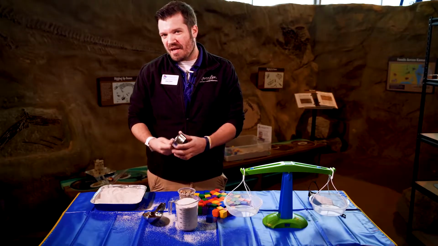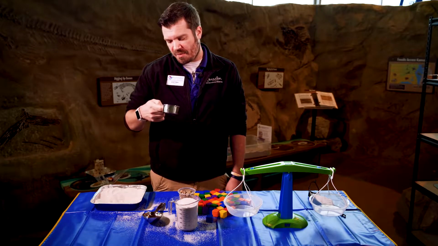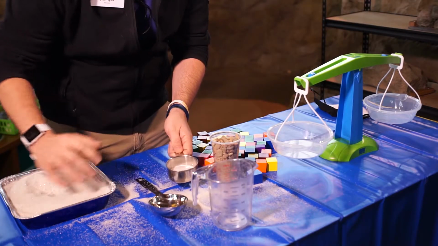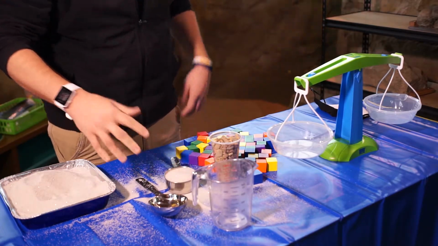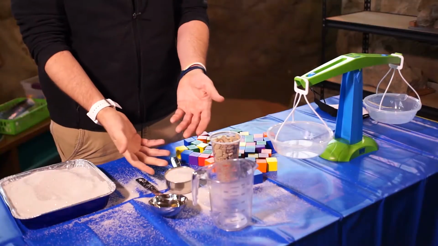Do you think I could fit as many in this half cup? 1, 2, 3. Not even close. Why? Because the half cup is smaller, right?